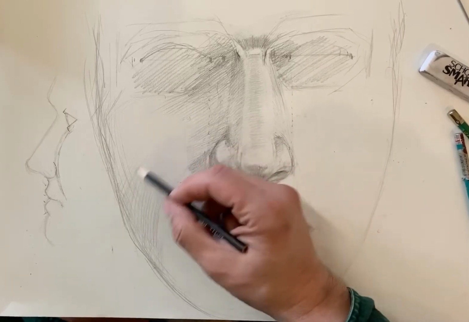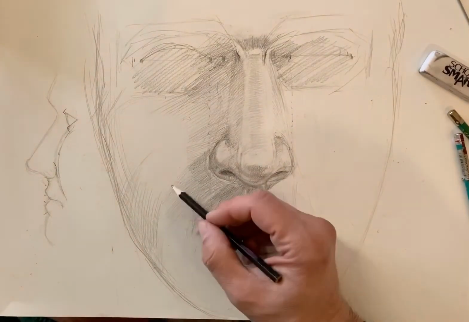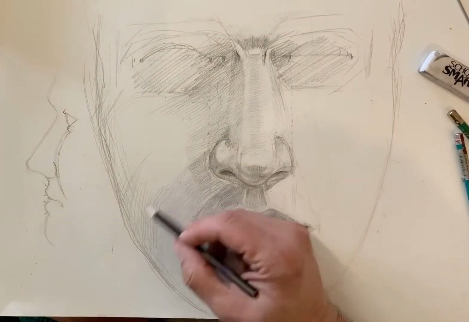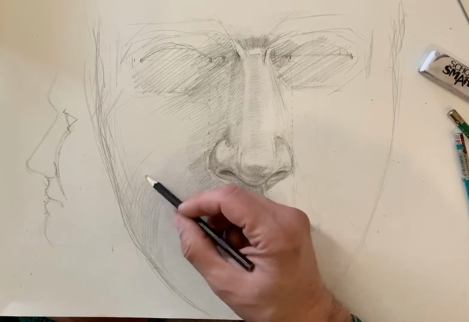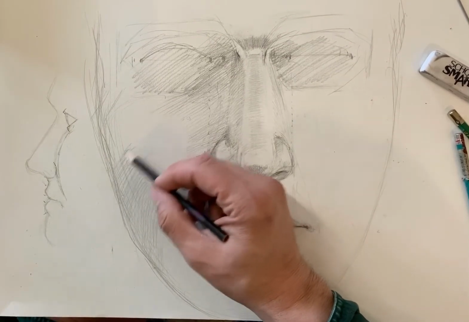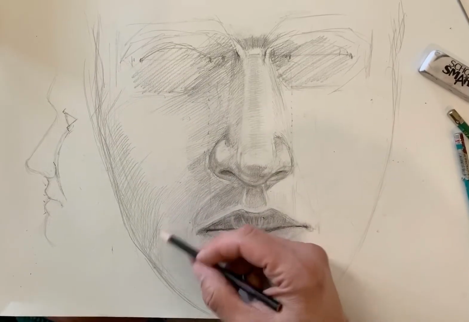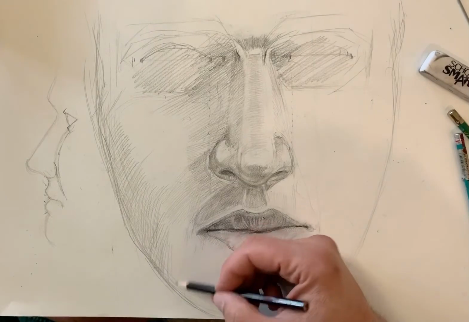It's an oval, it wraps around the face like that. That's the way I'm going to make my hatching and cross hatching, to wrap around it. I'm starting light with a dark pencil. Soft touch.